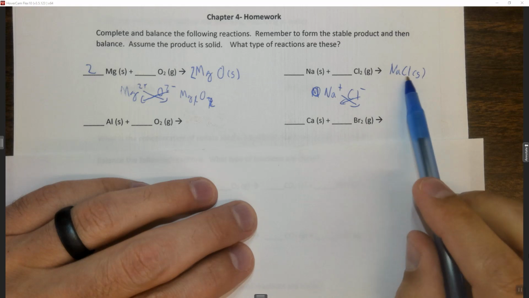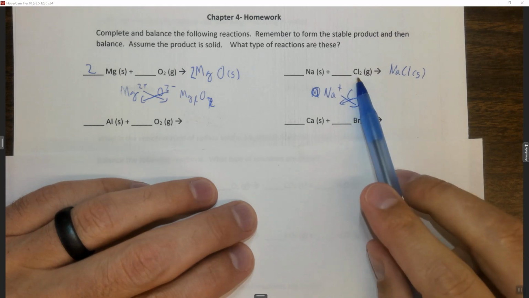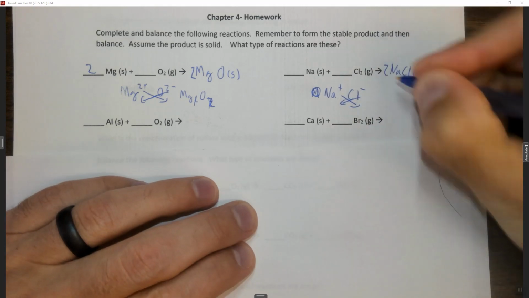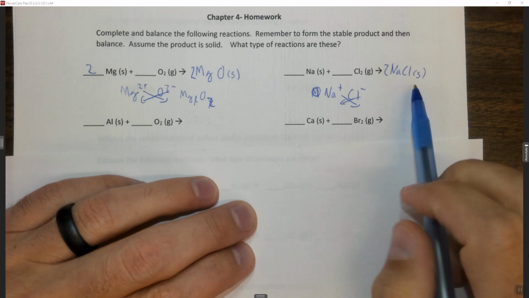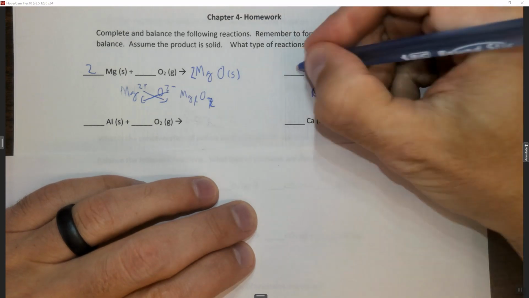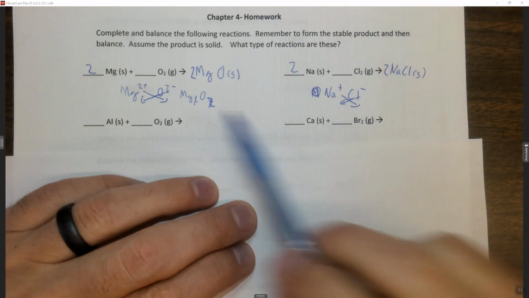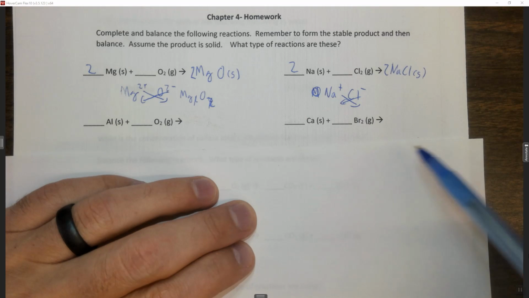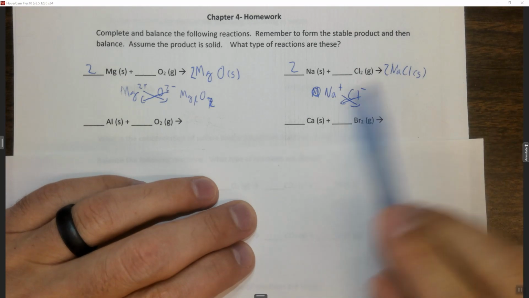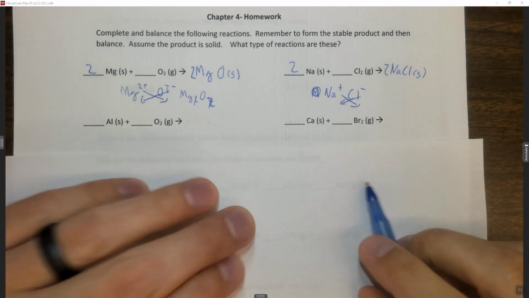Well, what's the minimum number of NaCl's we can make from Cl2? We can make 2 NaCl's. Then, if we make 2 NaCl's, we need 2 Nas, and this one turns out it balances exactly the same as the other one. They don't all look like that, but that's how that one works. Let's look at the next one.